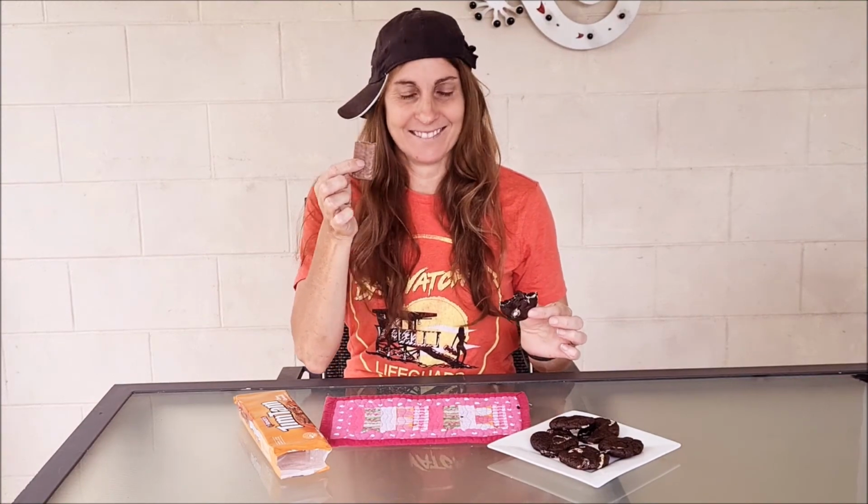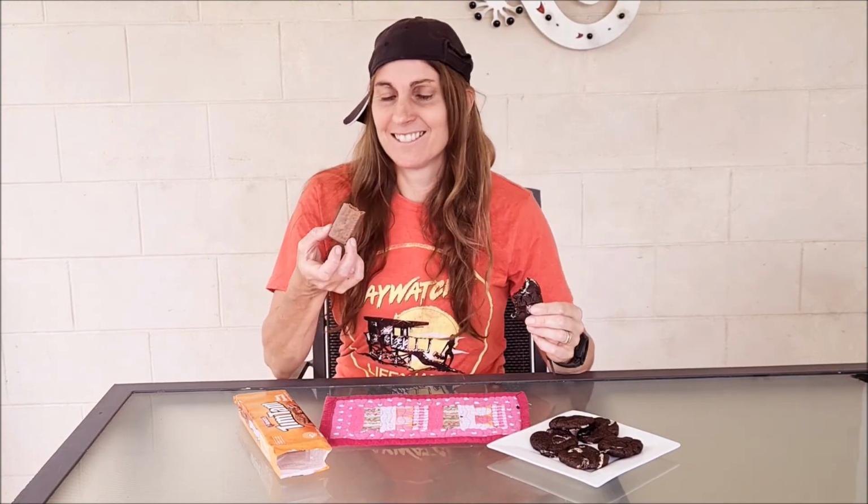So to compare, they're both okay. They're both good. This one is softer than this one. This one is tastier than this one. This one is more chocolatey than this one. This one is more amazing than this one. This one is definitely better than this one. So my final comparison, Jill's triple chocolate cookies are better than Tim Tams.